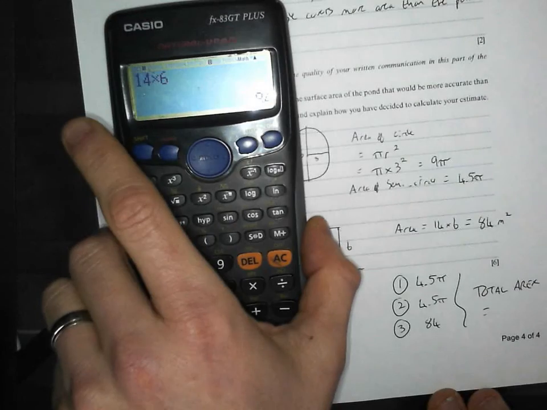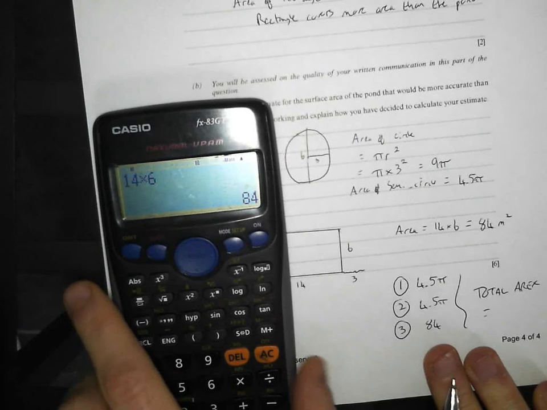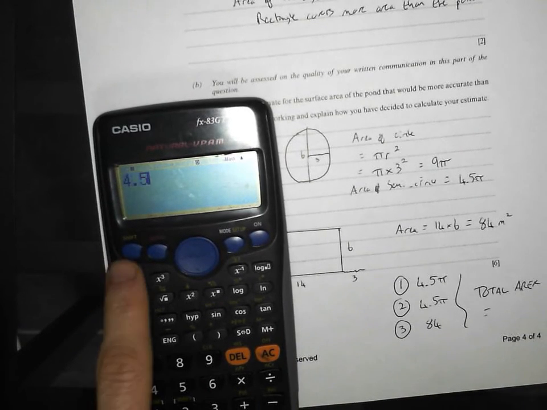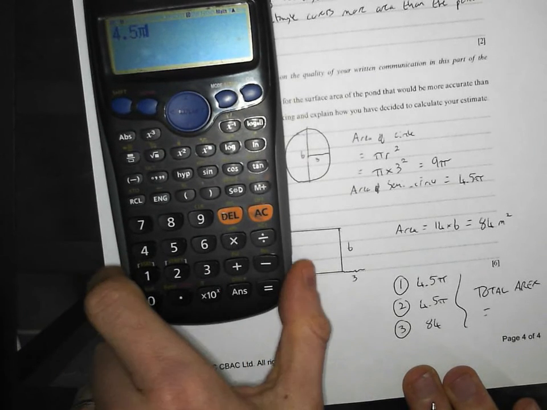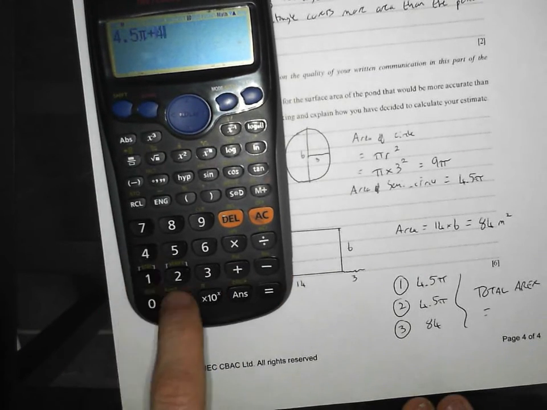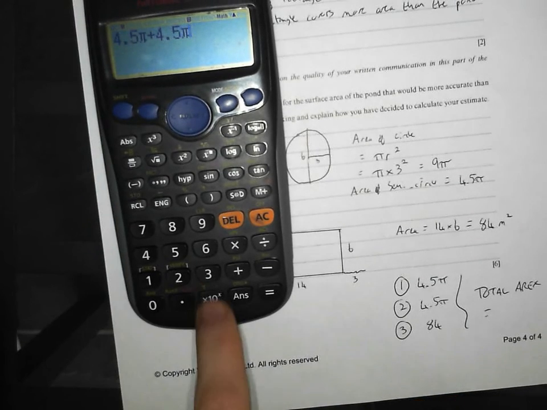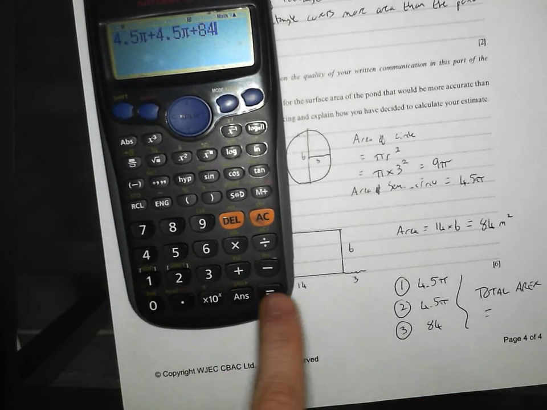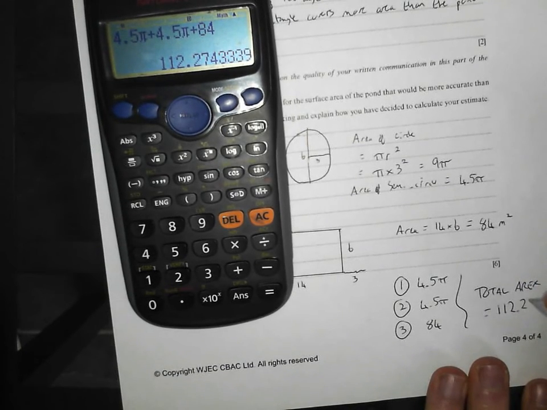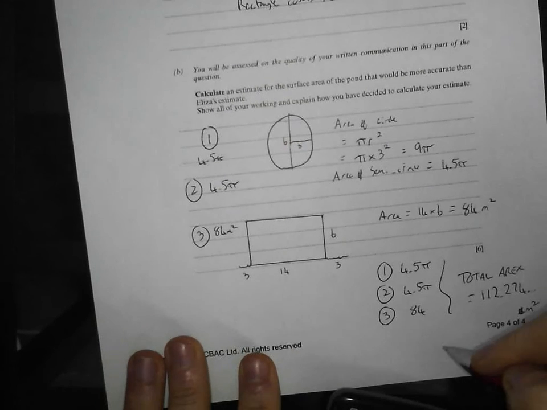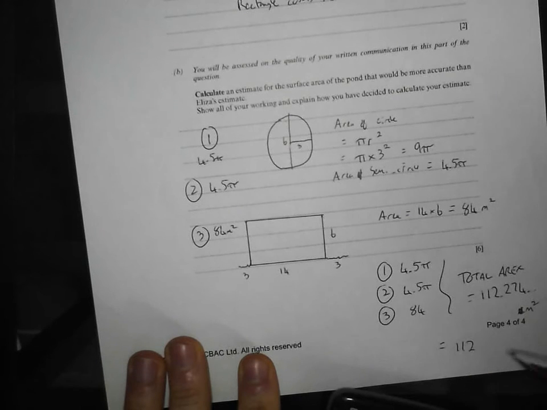Now the only thing that can go wrong here is if you can't enter pi into your calculator, but I think we'll be fine. 4.5 lots of pi, I press shift and I'll just show you on the camera, it's that button there, 4.5 pi, plus another 4.5 pi, plus my 84, press equals, and the calculator will give it to me nicely as 112.274... centimetre, oh not centimetre, sorry, metres squared. Check it hasn't asked me to round it to anything, it hasn't. Seeing as it's an estimate, I might say that that's about 112 metres squared.